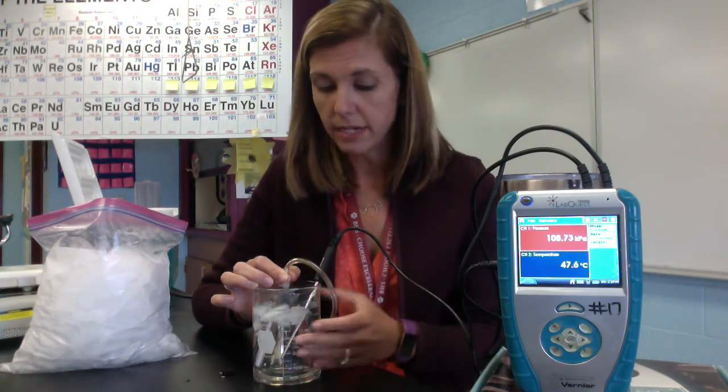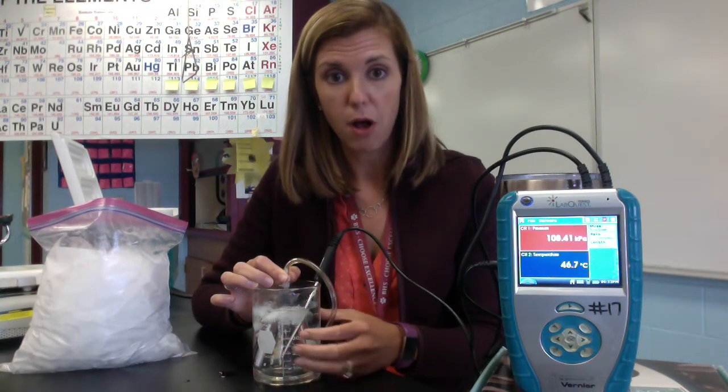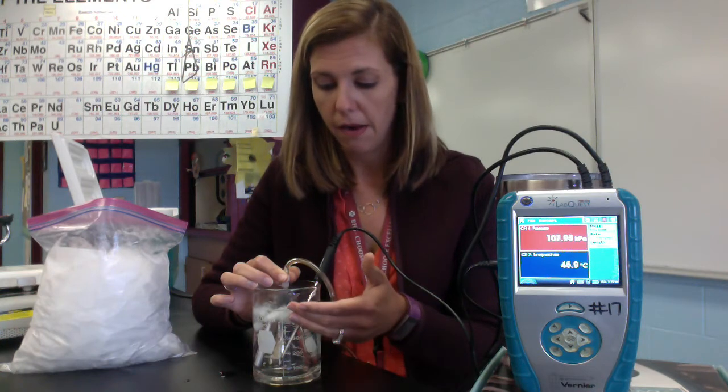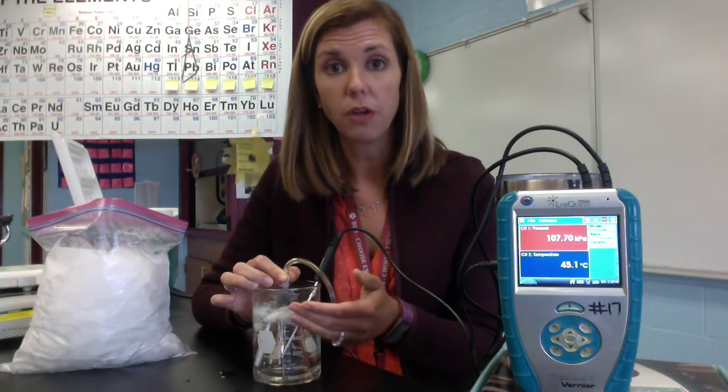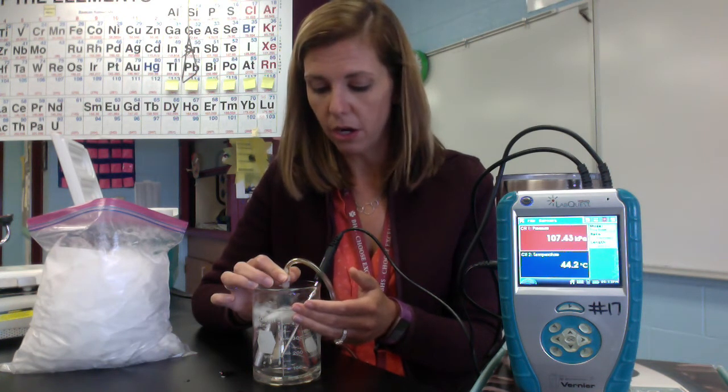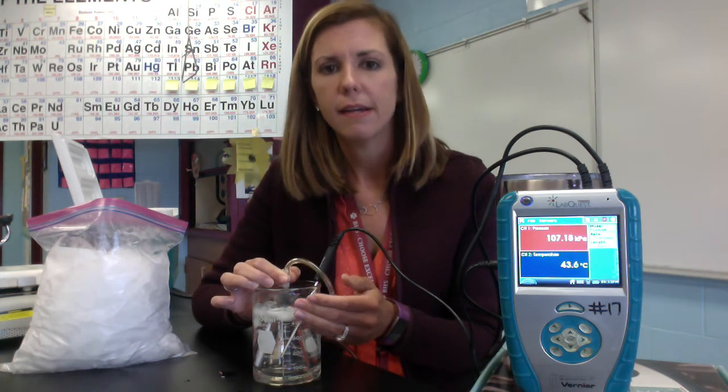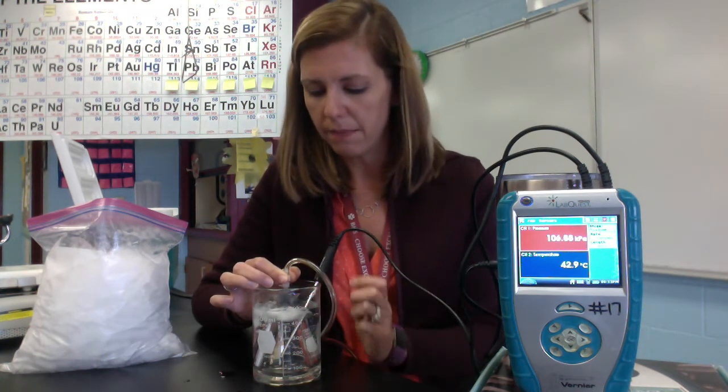Again, we're going to let that ice melt. And as that ice melts, obviously the heat transfer is going from the hot water, exciting those particles of the ice until they overcome their stickiness and they separate out and they become the liquid state.